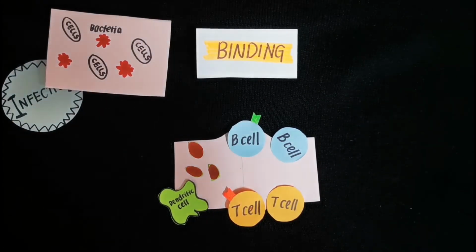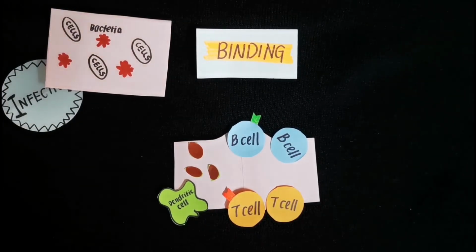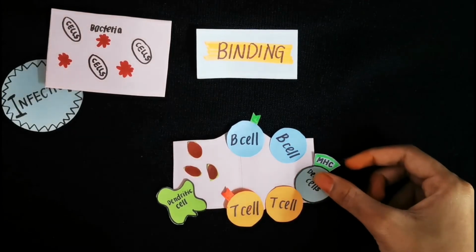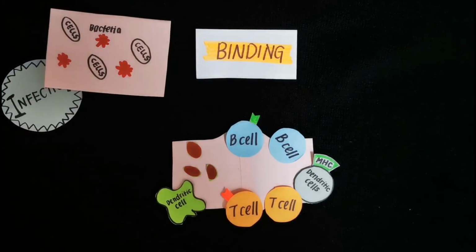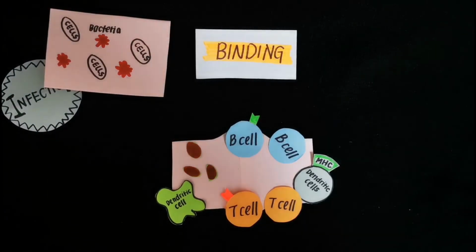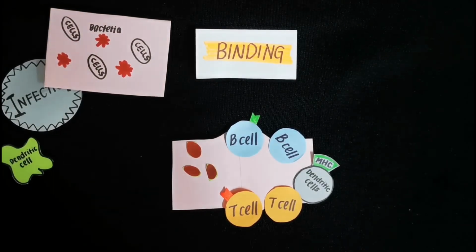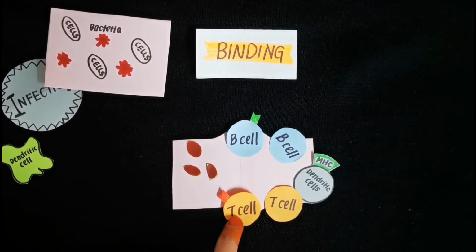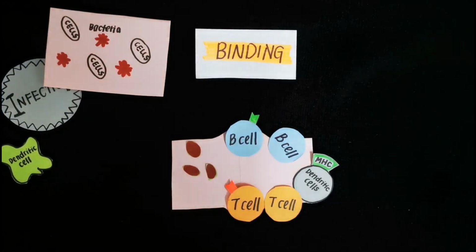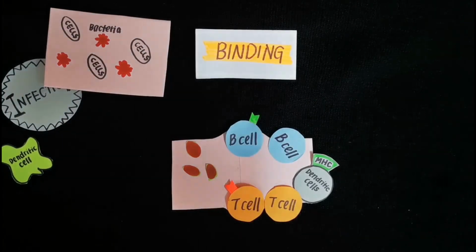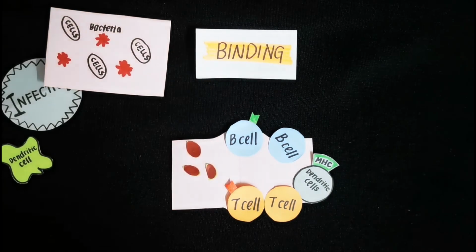Where they are going to present this bacteria to these cells. We also have dendritic cells here, which have a protein called MHC on which they present a piece of this bacteria that they have ingested. Now, T cells here are unable to identify this bacteria when they are just freely floating. They need this antigen presenting cell to show this piece of bacteria to them.